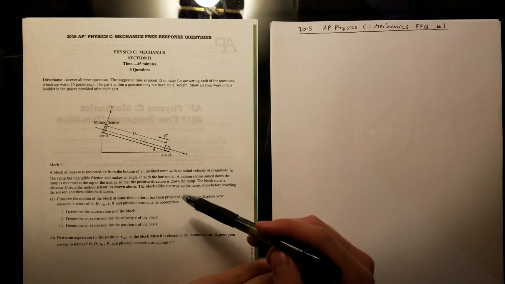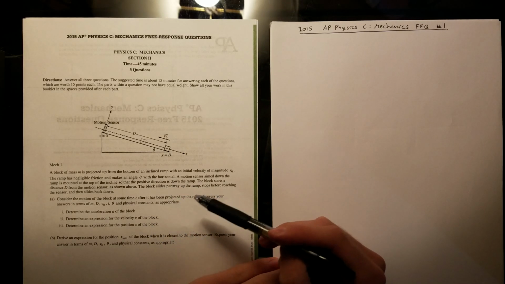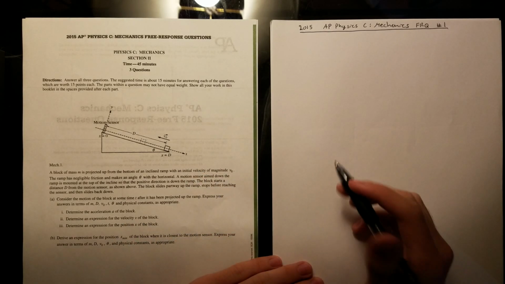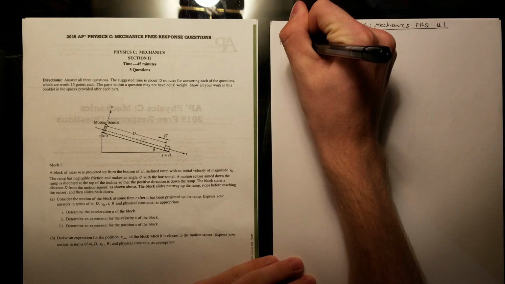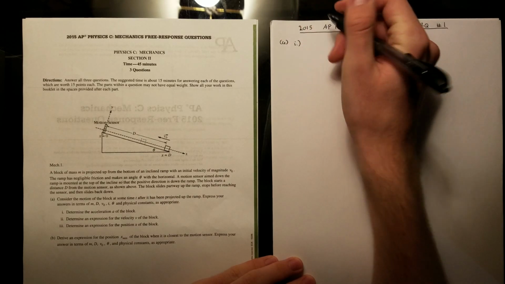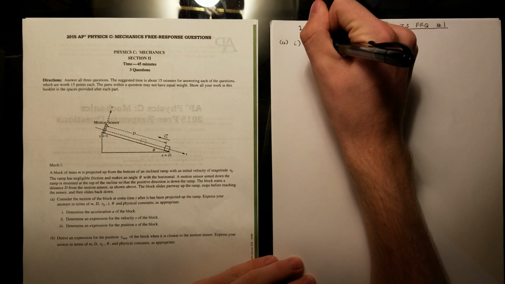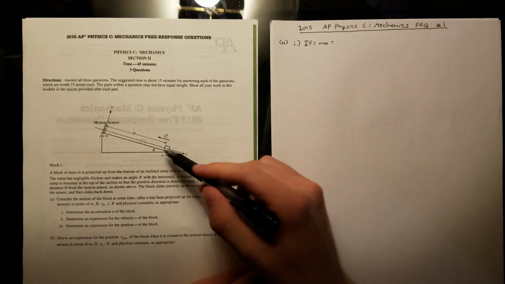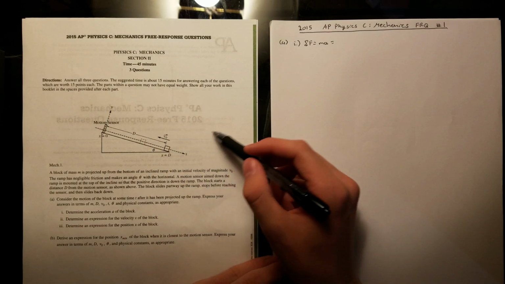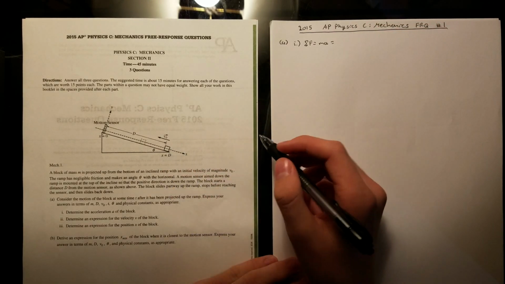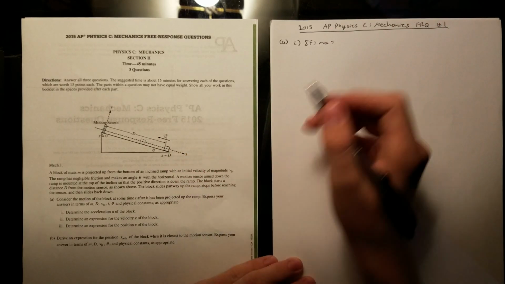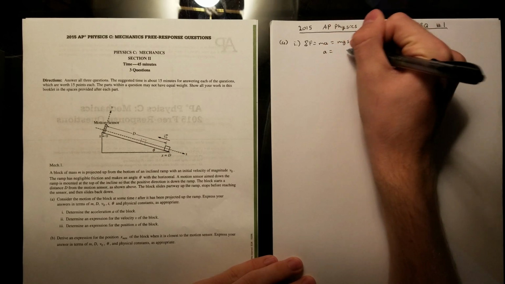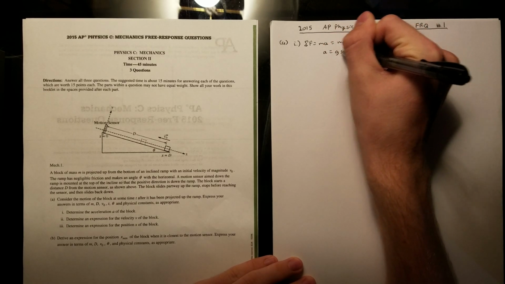Alright, part A, it says to consider the motion of the block at some time t after it has been projected up the ramp. So for the first part we have to get the acceleration of the block. So let's use Newton's second law to find the acceleration. So we're going to have the net force equals mass times acceleration. And the only force here in the x direction while it's going up the ramp is the force of gravity, which is mg sine theta in the x direction. It's positive because it's going down the ramp. And the m's cancel out here, so we'll get that a equals g sine theta.